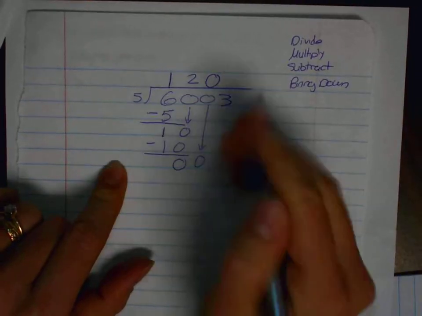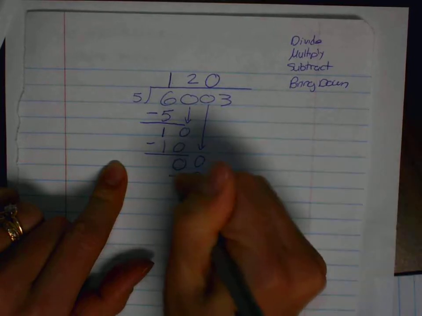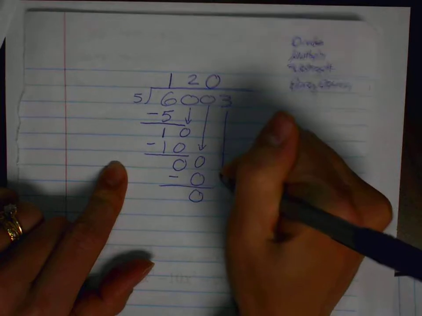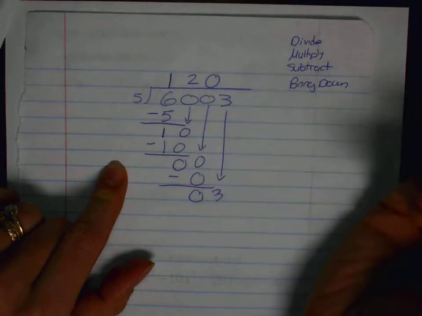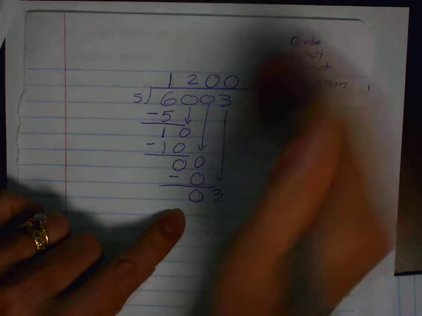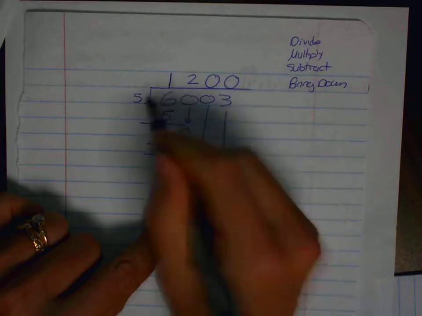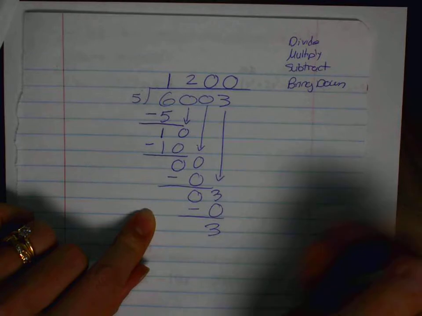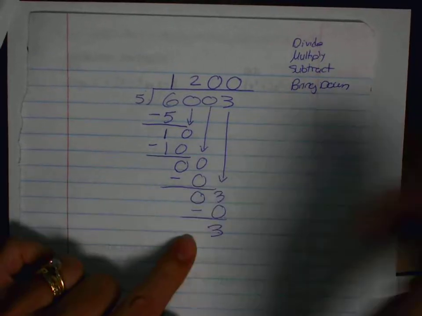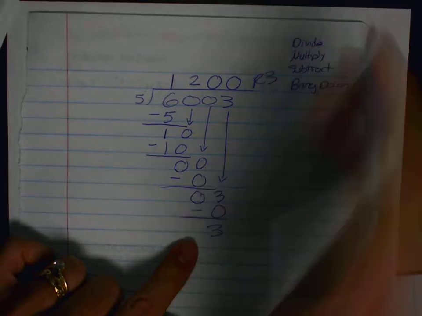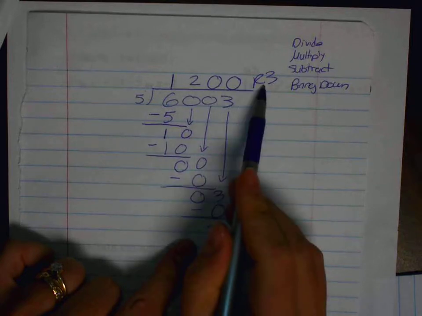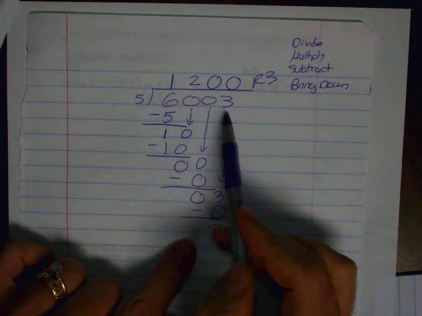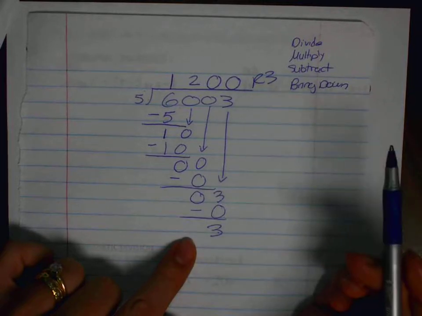Multiply. 0 times 5 is 0. Subtract. 0 minus 0 is 0. And bring down. Divide. 5 goes into 3, 0. Multiply. 0 times 5 is 0. Subtract. 3 minus 0 is 3. And there's nothing else to bring down. That's my remainder. So my answer is 1200 with a remainder of 3. That means 5 goes into 6003 1,200 times, but there's 3 left over.